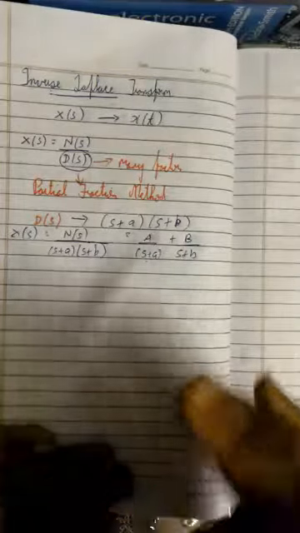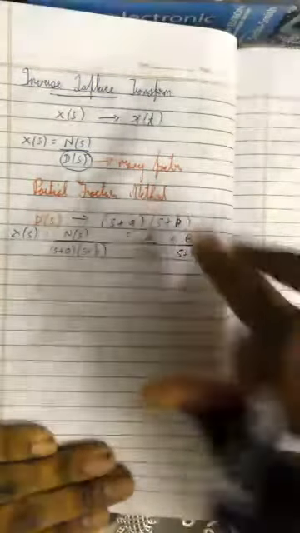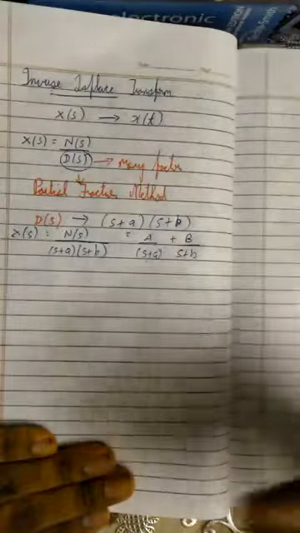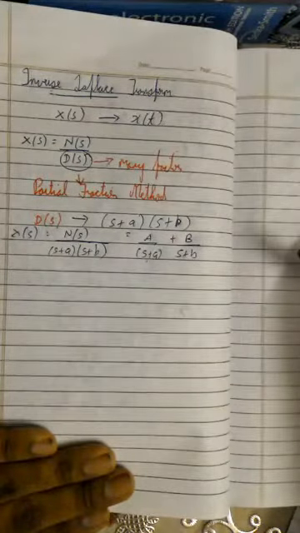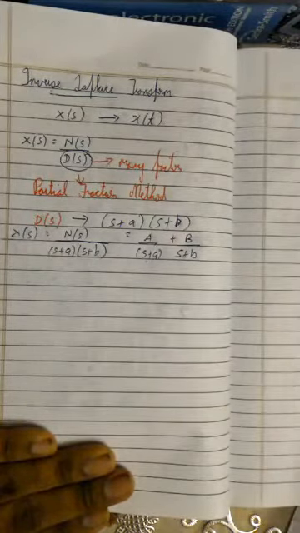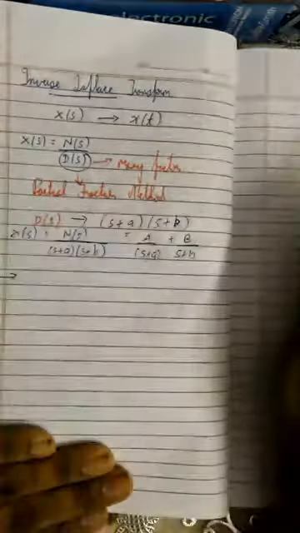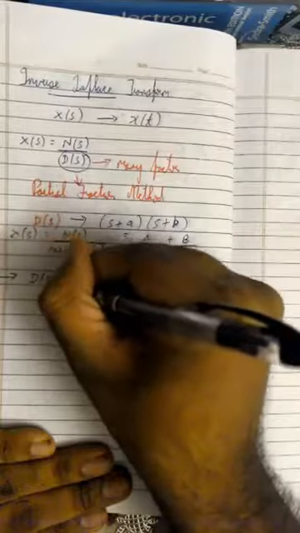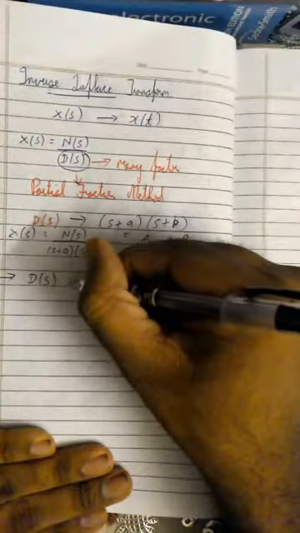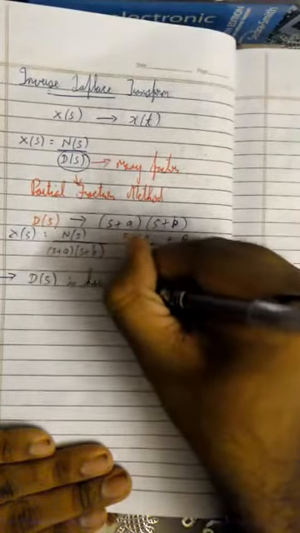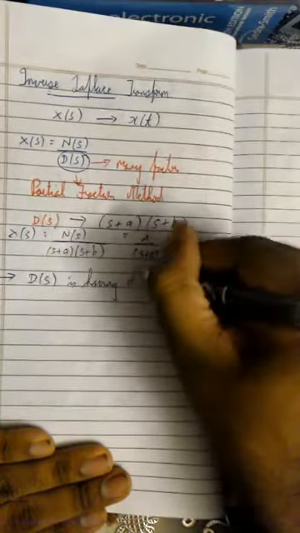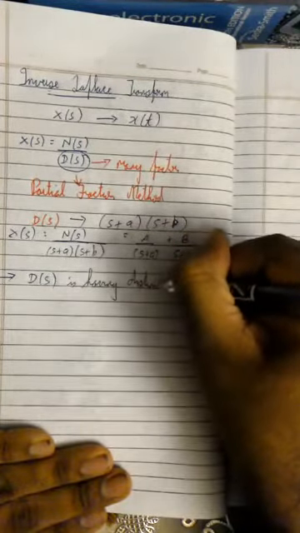Depending on the denominator there are different approaches to solve this problem. The first approach is, suppose this D(s) has distinct poles.